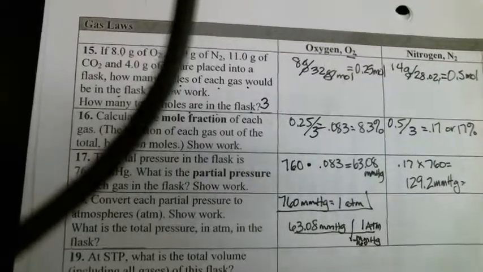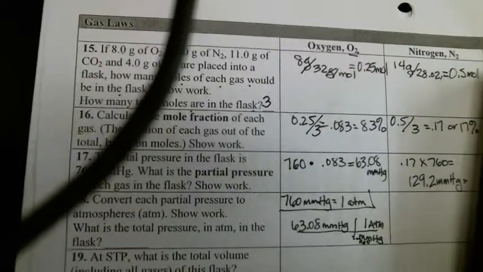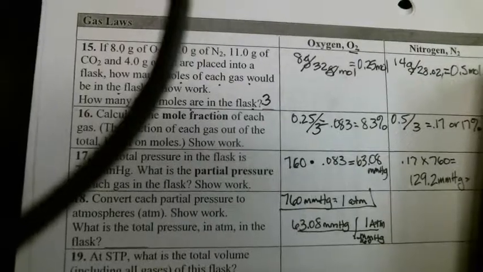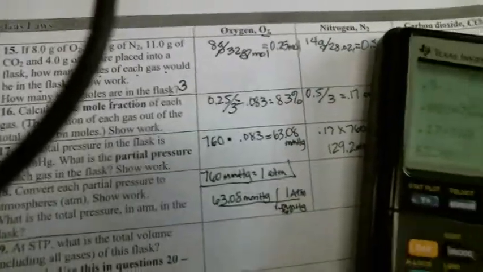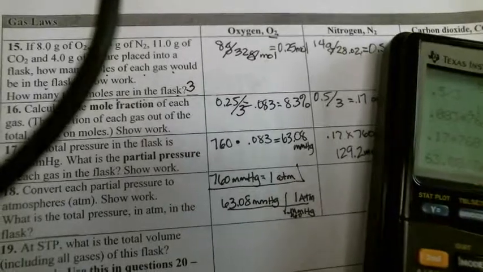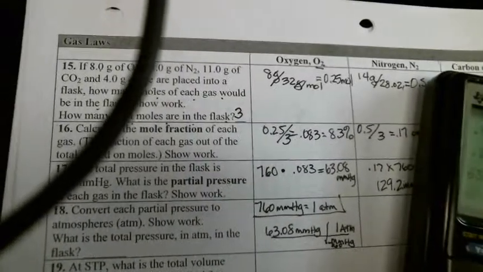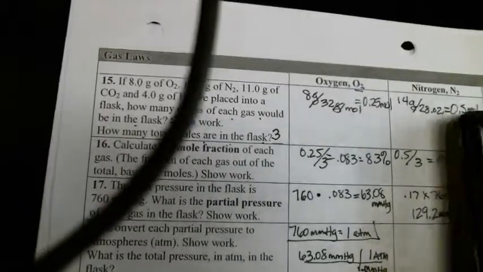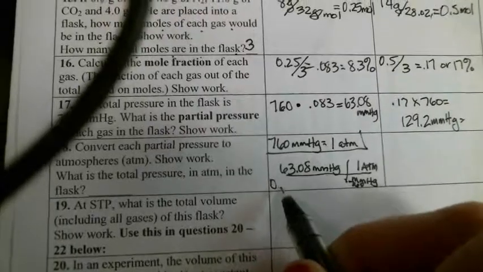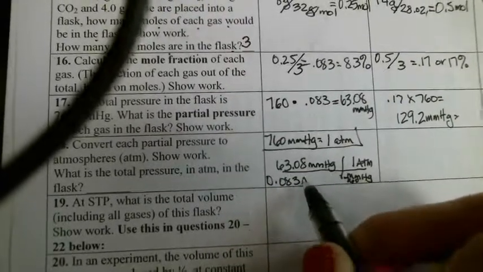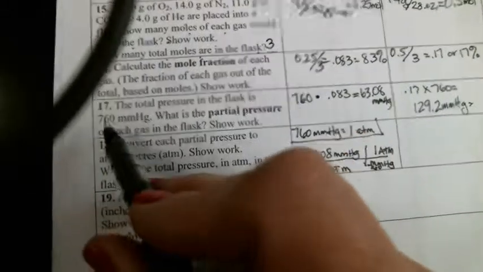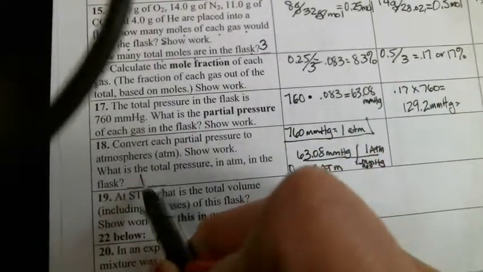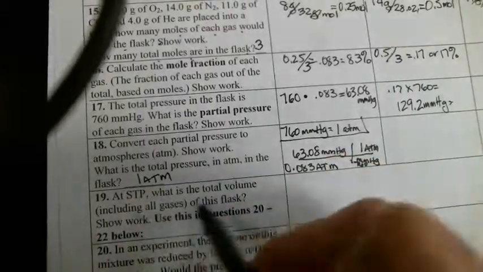So 1 divided by 760 times 63.08 times 1, then divided by 760, and I get 0.083. Well, look at that. So this is 0.083 atm. You can do the rest. Now it says, what's the total pressure in atmospheres in the flask? If the total pressure is 760 millimeters of mercury, the total pressure in the flask is 1 atm. We're just converting.